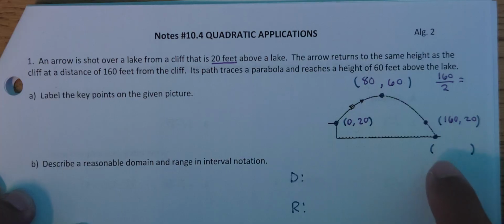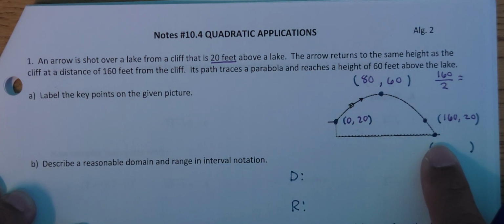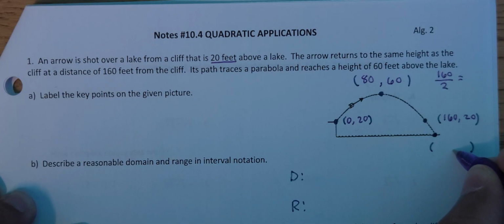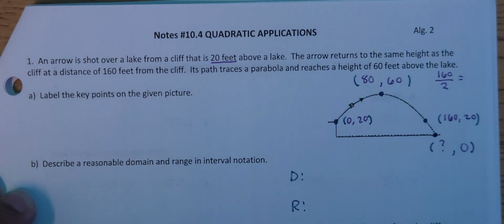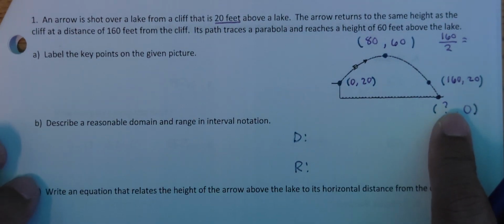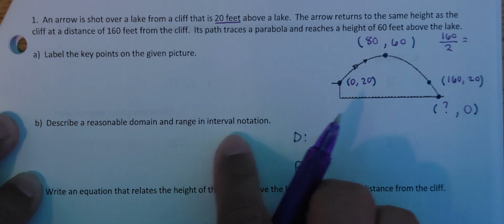Okay, now we don't know what the x value is when the arrow hits the lake. So we know the y value is 0, but the x value we don't know. Okay, so this is part A. Part B, describe a reasonable domain and range in interval notation.